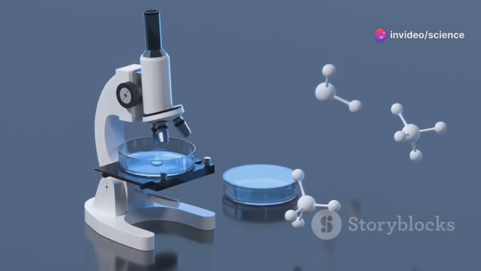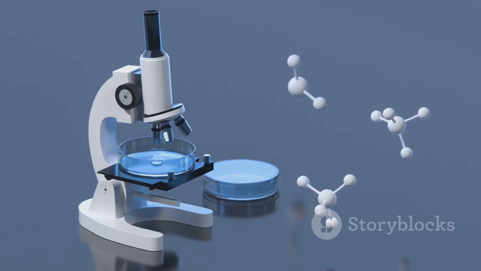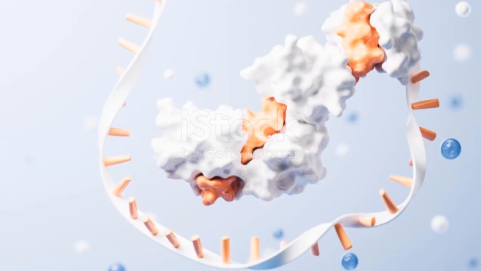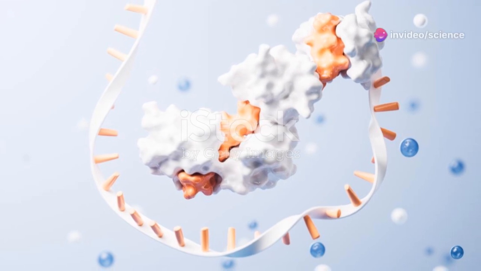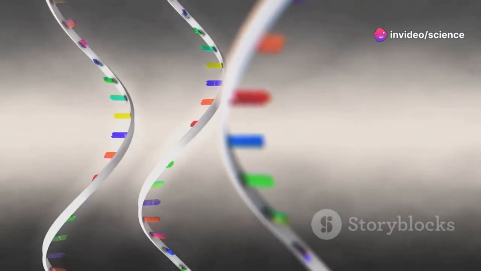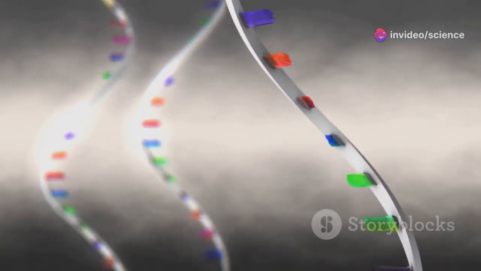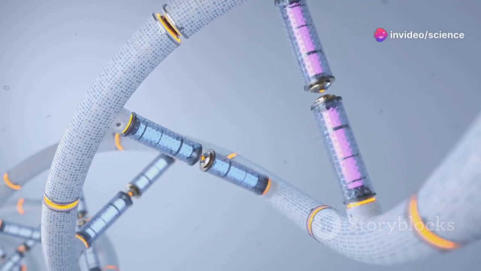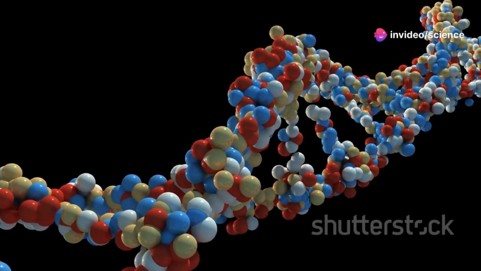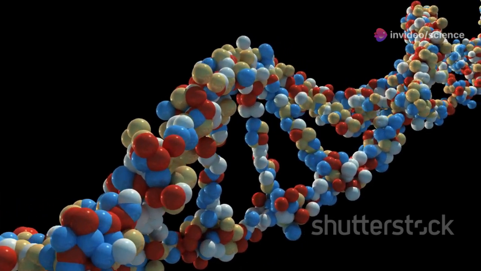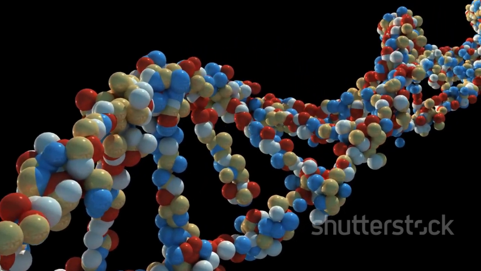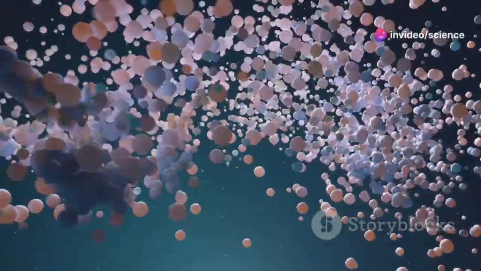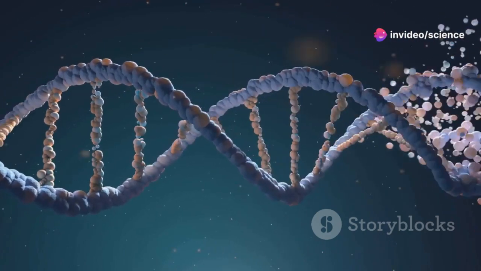Now, let's zoom in on the molecular machinery that translates the genetic code into proteins. One of the key players in this process is transfer RNA, or tRNA for short. These tiny molecules act as interpreters, linking the language of codons to the language of amino acids. Each tRNA molecule has 2 crucial regions, an anticodon and an amino acid attachment site. The anticodon is a 3-nucleotide sequence that is complementary to a specific codon on the messenger RNA, mRNA. The amino acid attachment site, as the name suggests, is where a specific amino acid is attached.